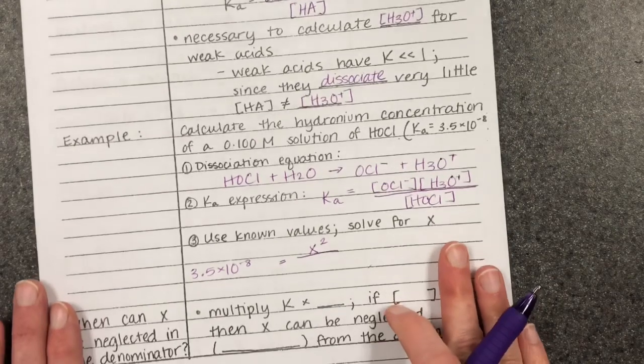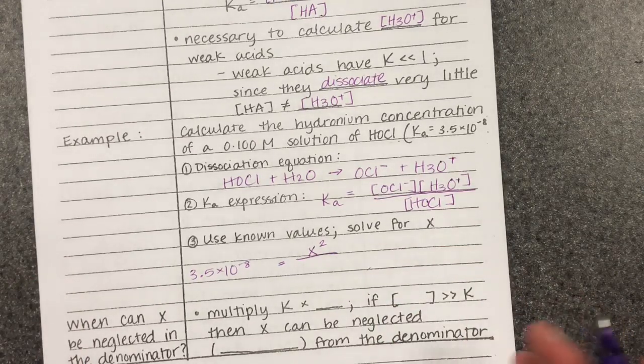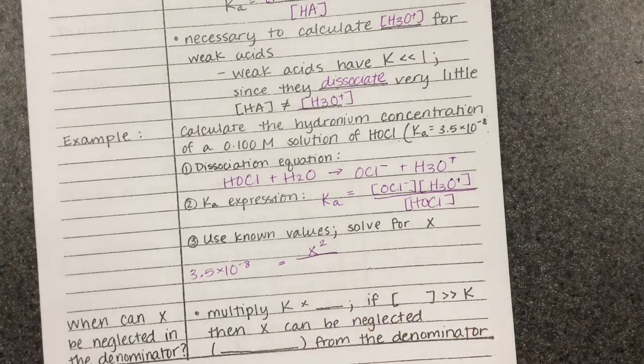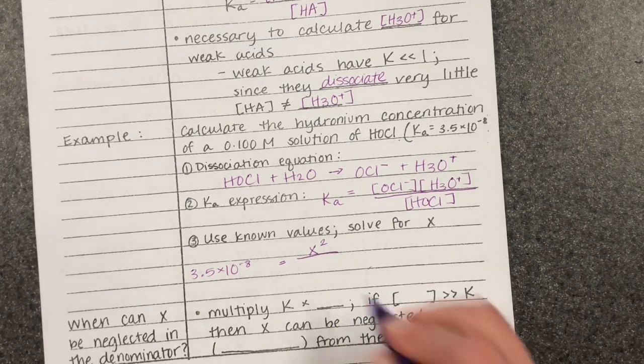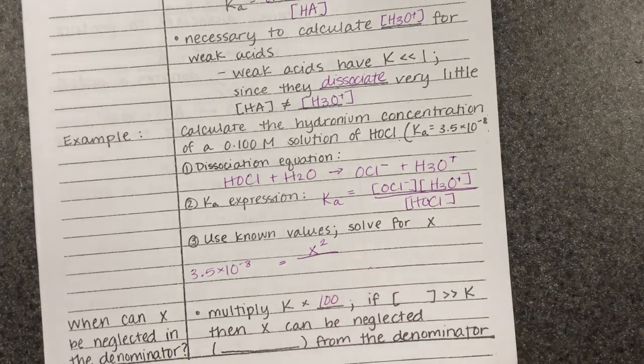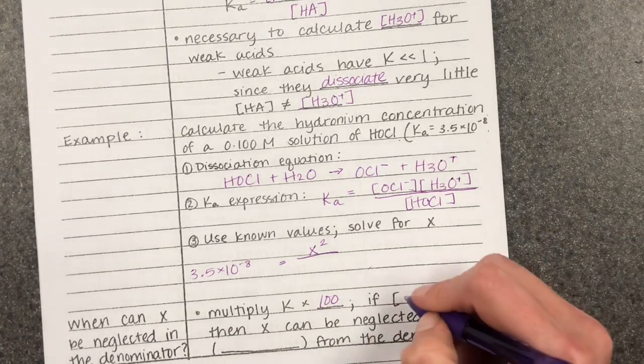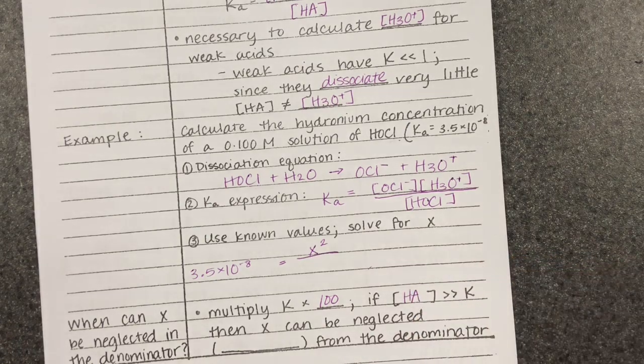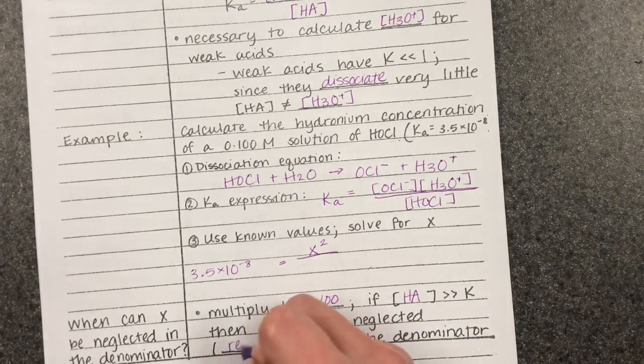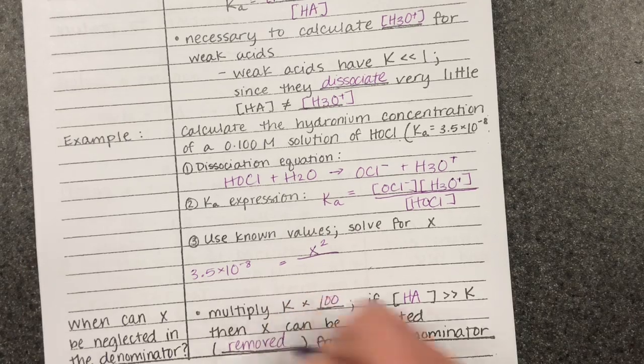Now here's the deal. A lot of times, since these dissociation values are so small, we can actually neglect X in the denominator. So that actually makes the math a lot easier. We're not going to have to use any quadratic functions here. You can tell whether or not to neglect X in the denominator if you multiply K by 100. If you multiply K by 100, and the concentration of your acid is still way, way bigger than K, then X can be neglected, which means it can be removed from the denominator.